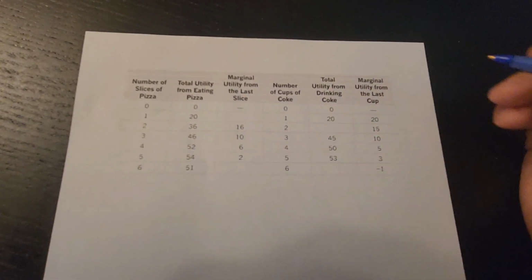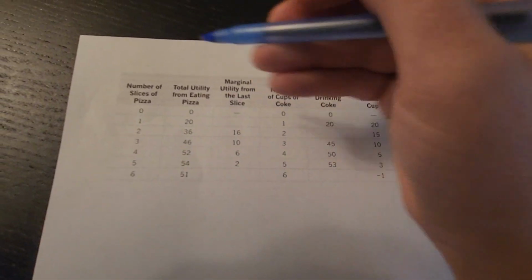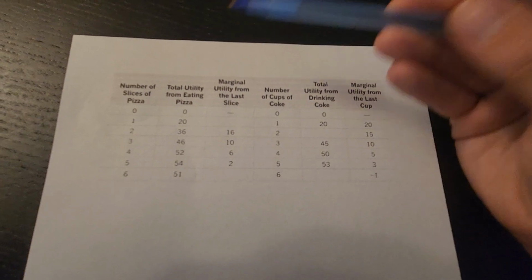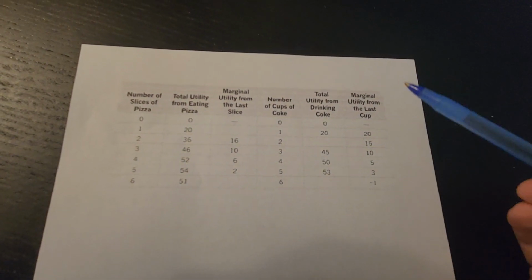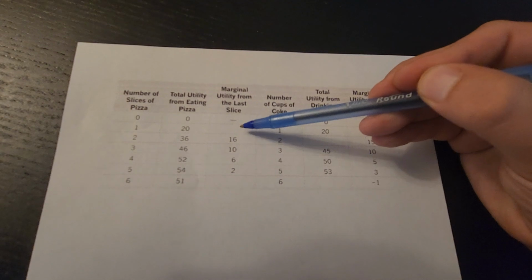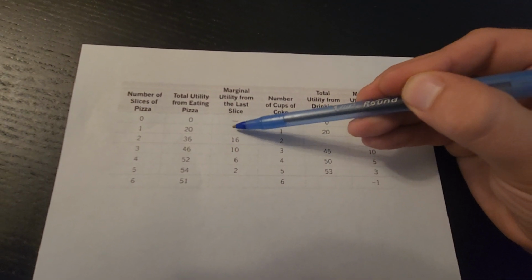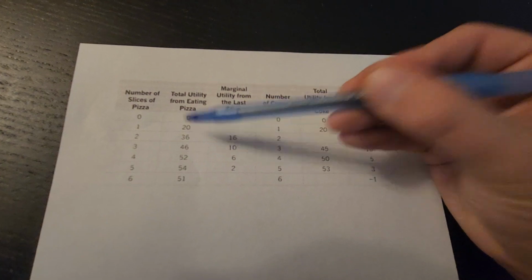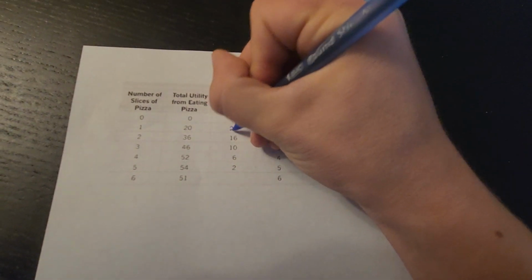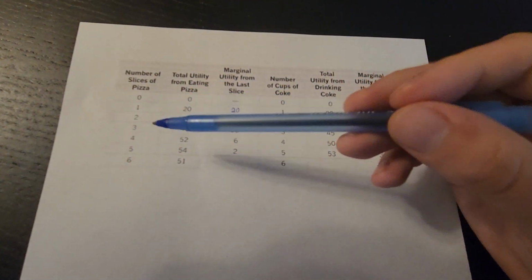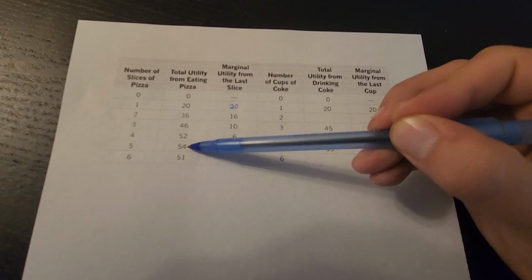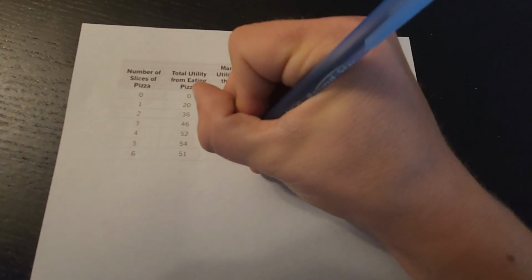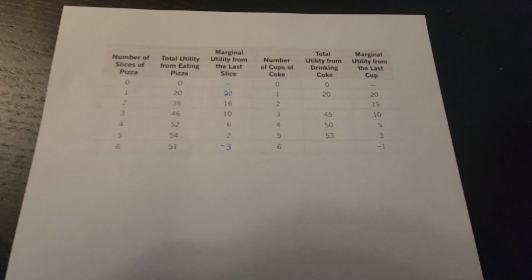Okay, so let's start with total utility. Total utility tells us how much happiness we get from eating that number of pizzas. Marginal utility tells us the change, right? So if we want to calculate this marginal utility, we're going to look at the change in these two values, which we see to be 20. Here, we see the change, is it falling by 3? So we would say marginal utility here would be -3.